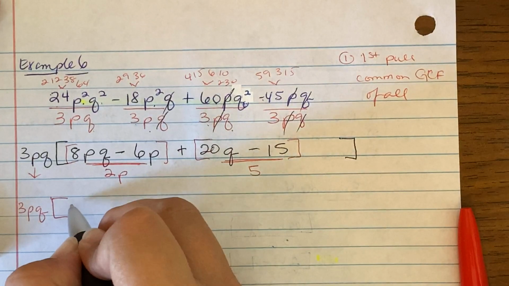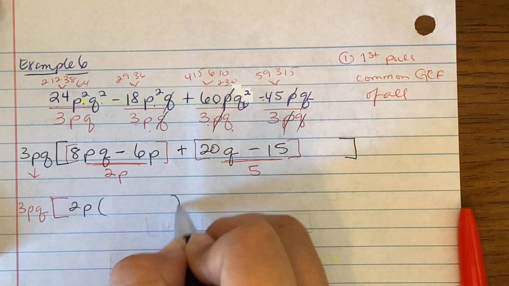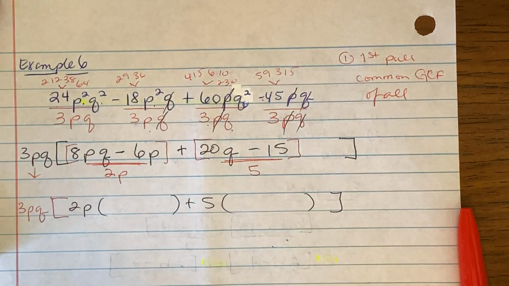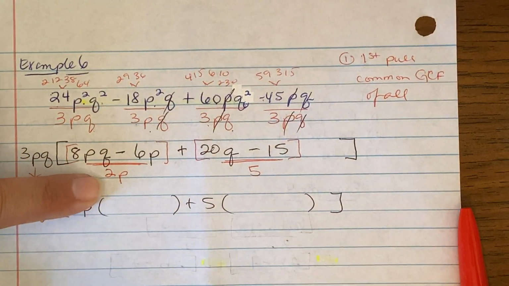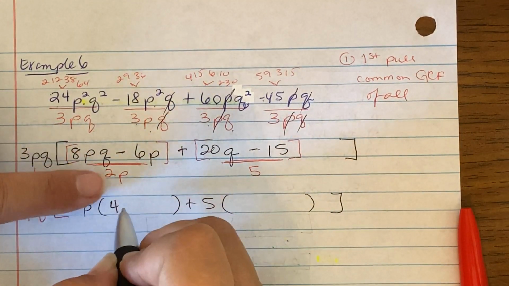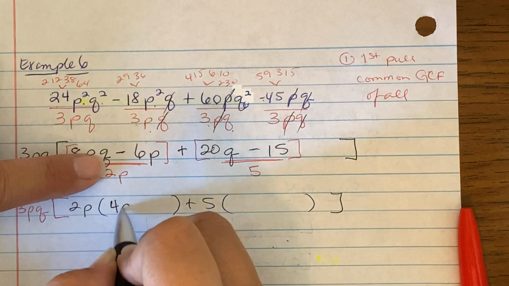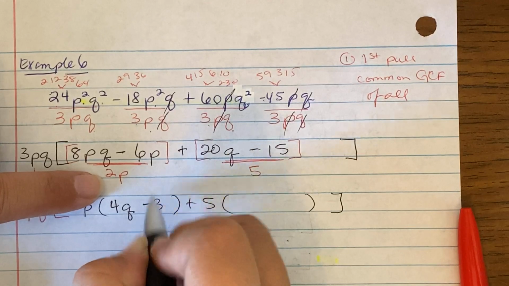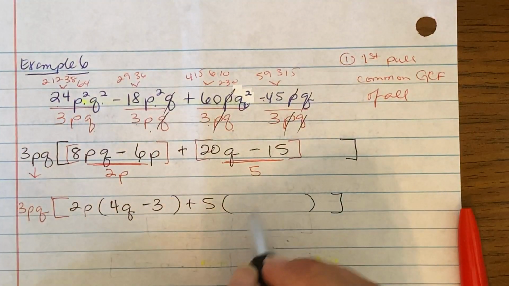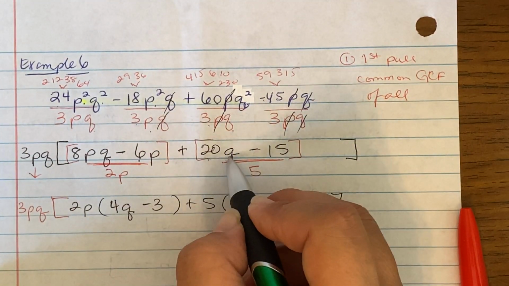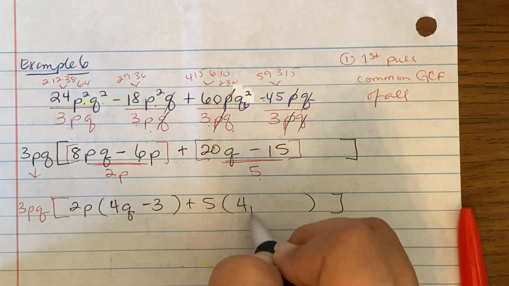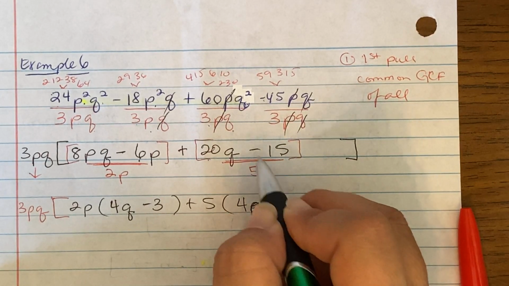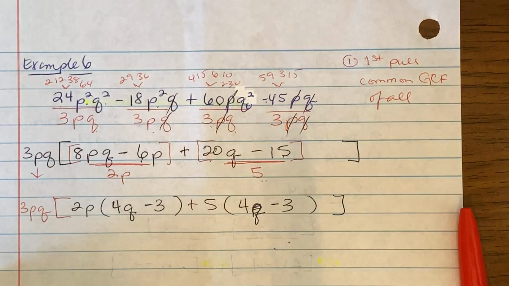So we have 2p plus 5, close the bracket. So 8 divided by 2 is a 4. P and p leaves you with q. Negative 6 divided by 2 is a negative 3. P and p cancel. Next term, 20q divided by 5, that is 4q. 15 divided by 5 with the minus makes it negative 3.